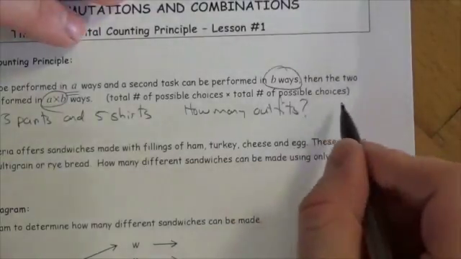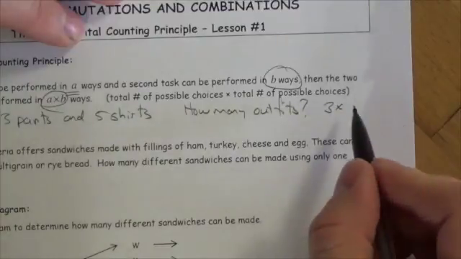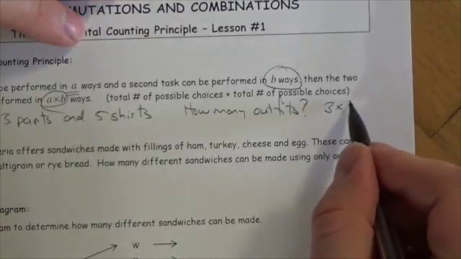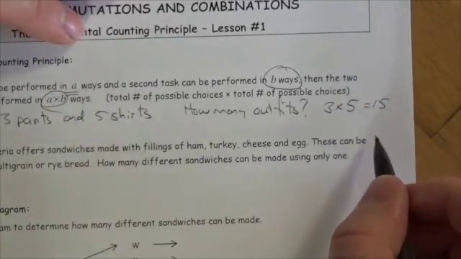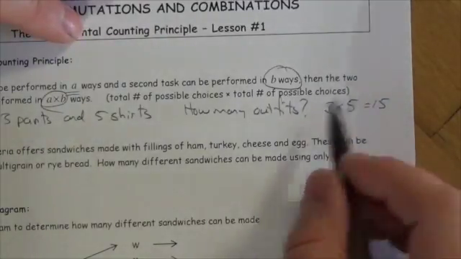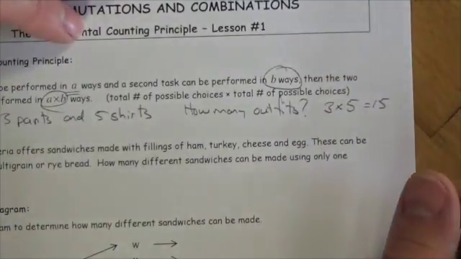Now, how many different ways could you put on a pair of pants? Well, there's 3 different ways you could do it. How many ways could you put on a shirt? Well, there's 5 different ways you can do it, for a total of 15 different options here. Now, we're going to look at an example of a question in just a second that will make that a little clearer if it's not already clear to you.